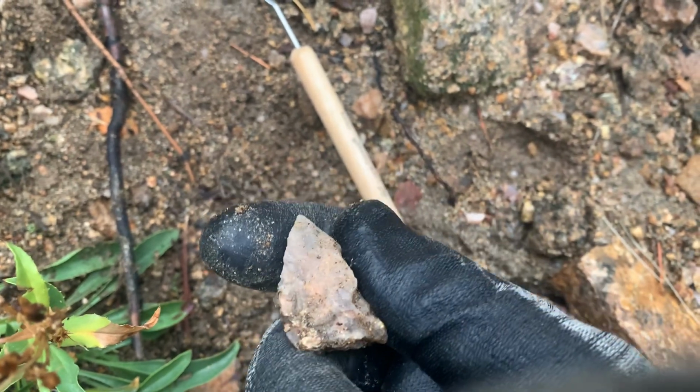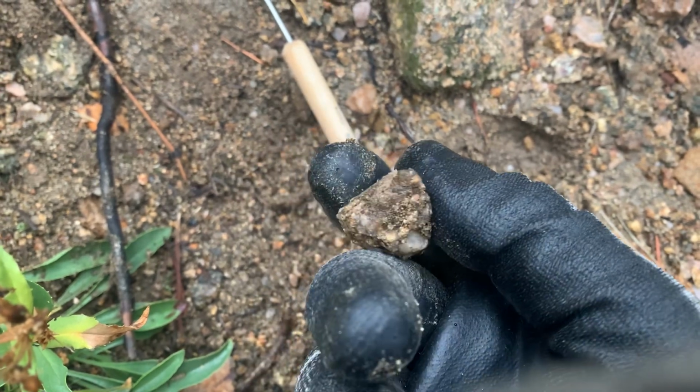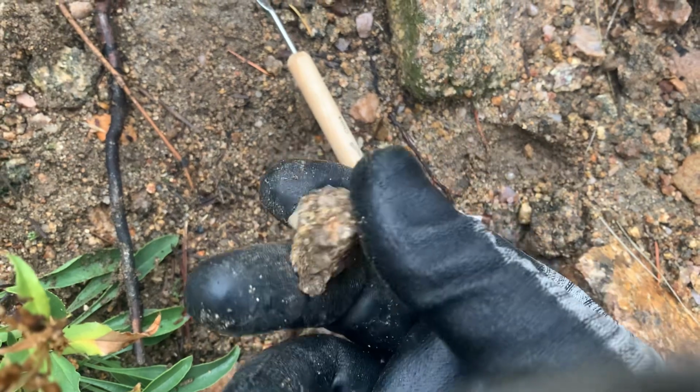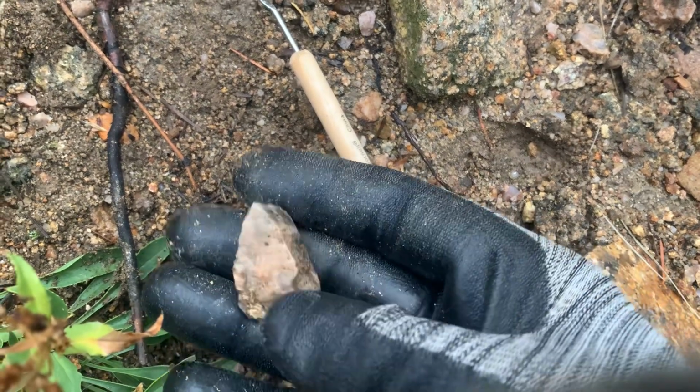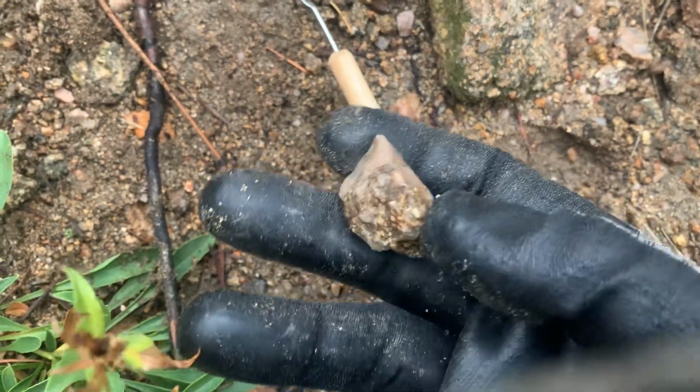Now, keep in mind, guys, rocks do break on their own, okay? So it's really important to look for things like platforms, which is where they get struck off. If you find something that normally has two platforms, you're in business, meaning you should look at that artifact closer.